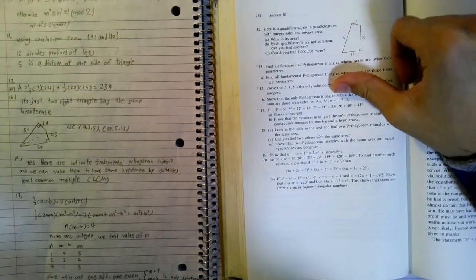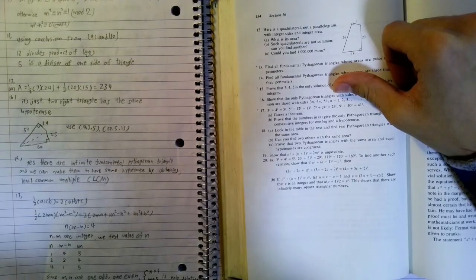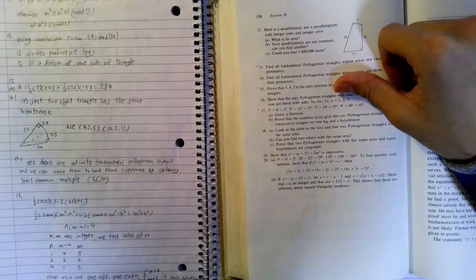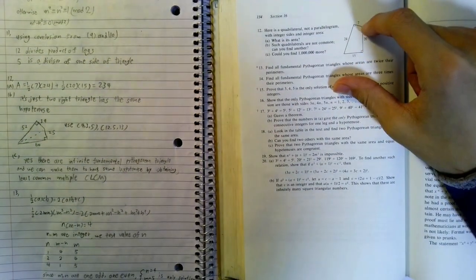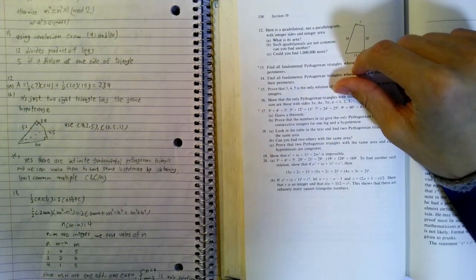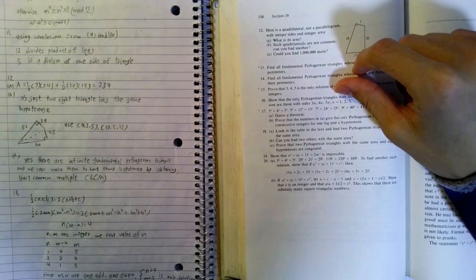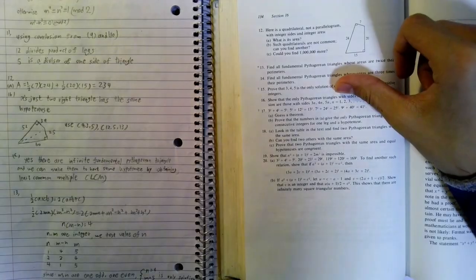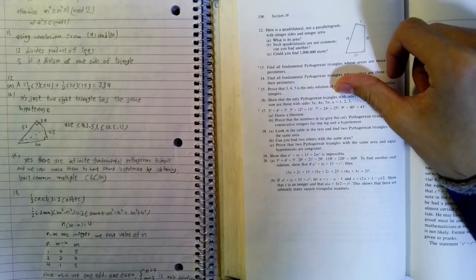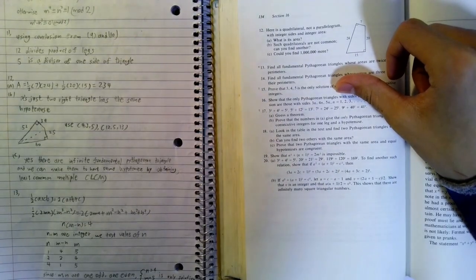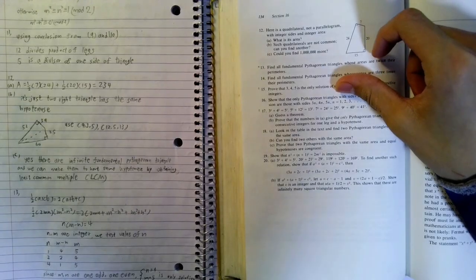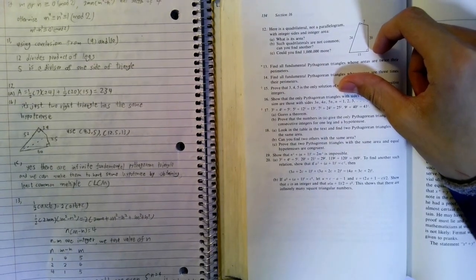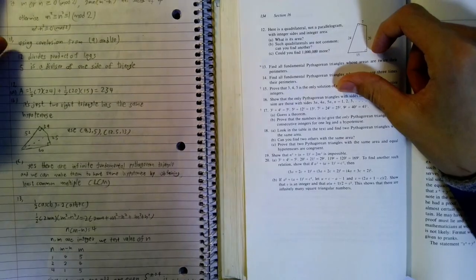Okay, this is a quadrilateral, not a parallelogram, with integer sides and integer area. What is its area? This is basically two Pythagorean triangles with the same hypotenuse. They combine together, and we just have to calculate the area of each triangle separately and sum them up, which gives us the area of this quadrilateral.